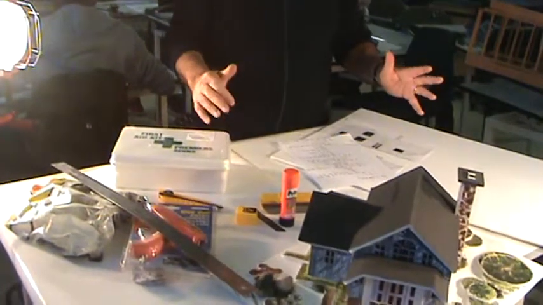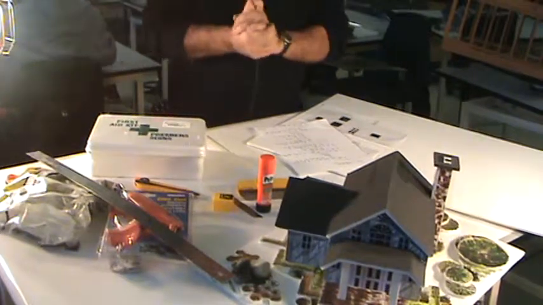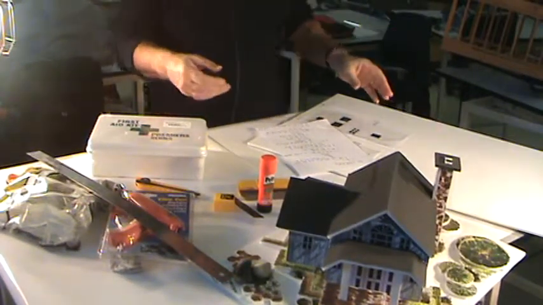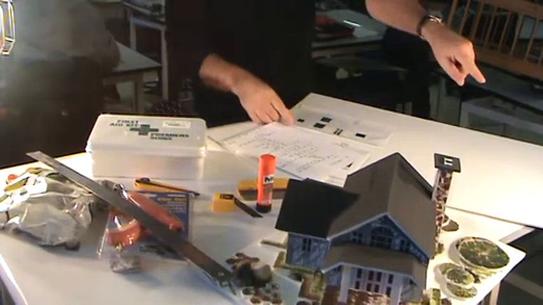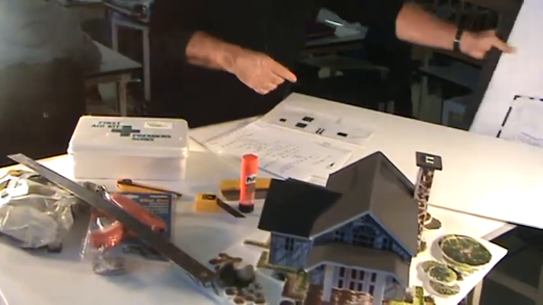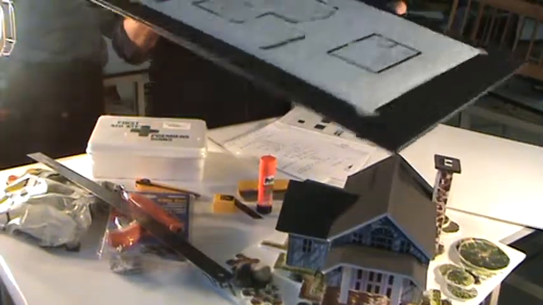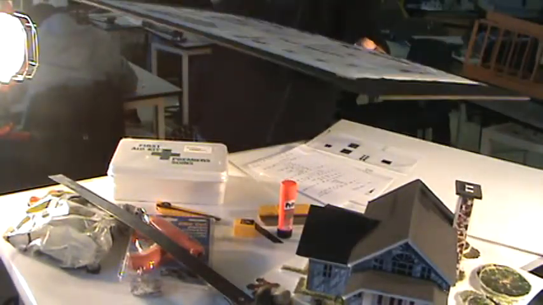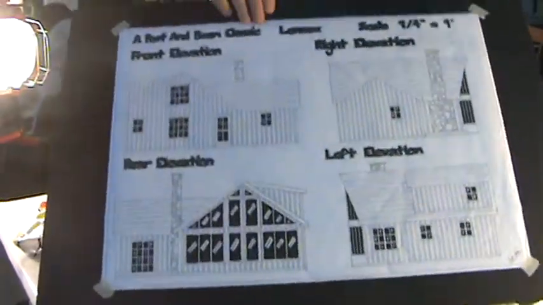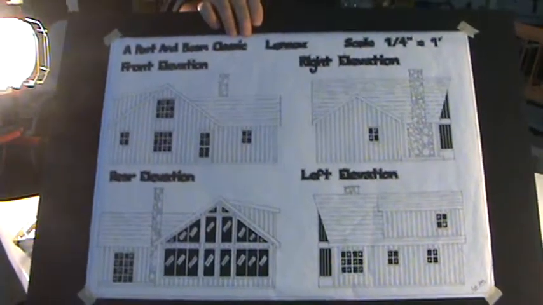Okay, so let's talk about how we begin the first step in producing the model. You can see that from the drawings, which I showed you previously, first floor, second floor, and also the front, the rear, and the 2 sides.